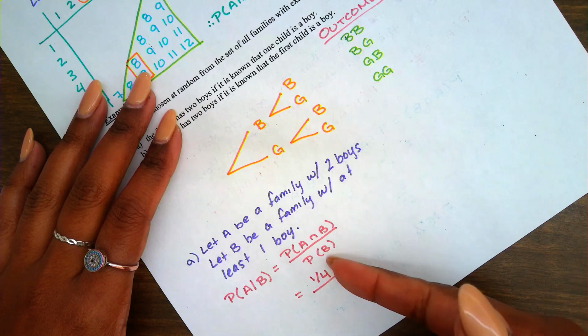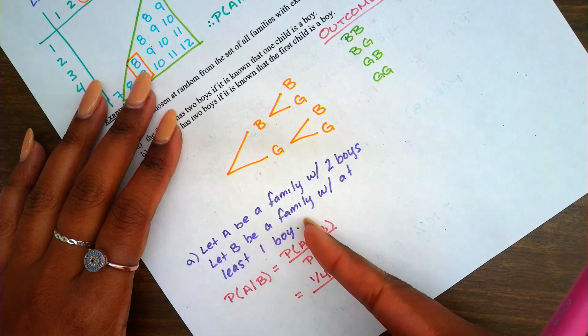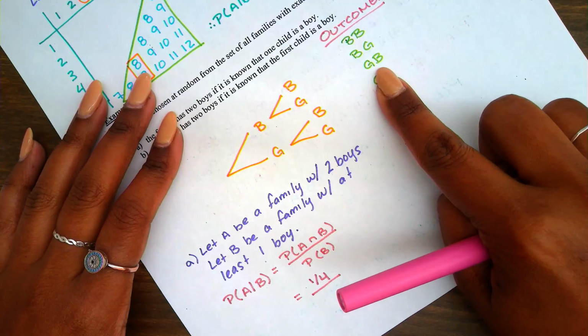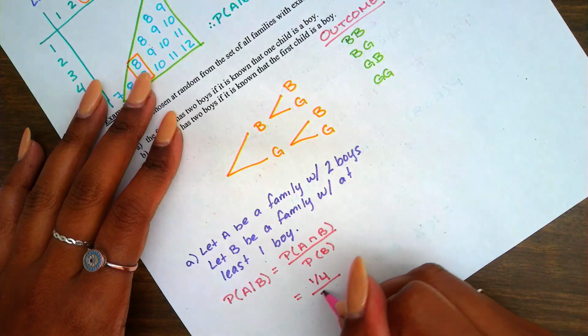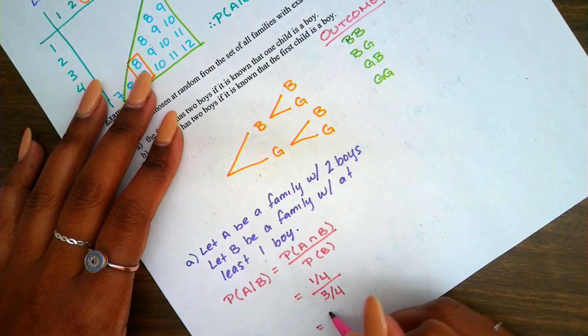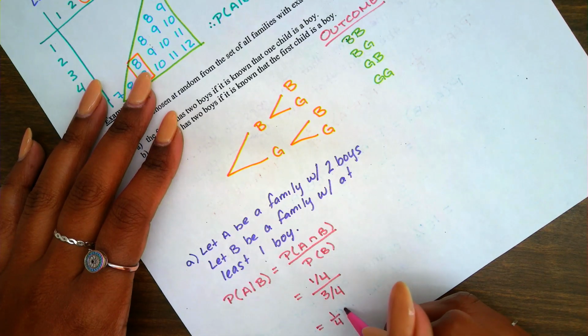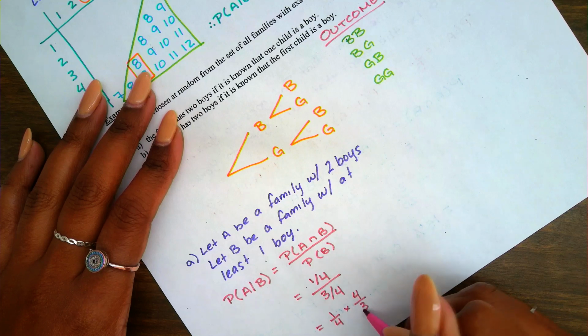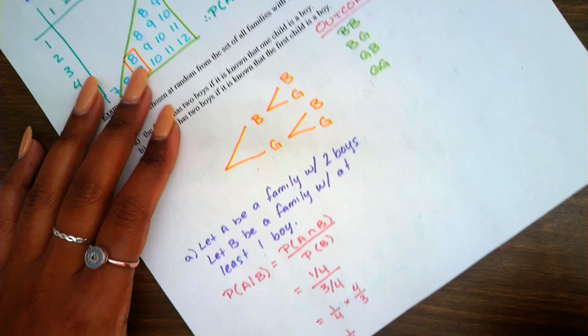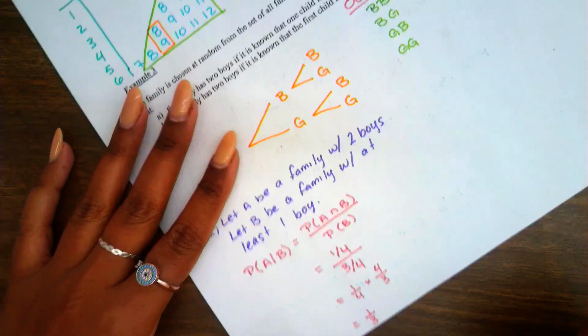Over the probability of B, that a family has at least 1 boy. That has at least 1 boy, that has at least 1 boy, and that has at least 1 boy. So 3 out of the 4 ways. When we have 2 fractions, we flip and multiply the bottom one, and you're going to get 1 over 3. Okay?